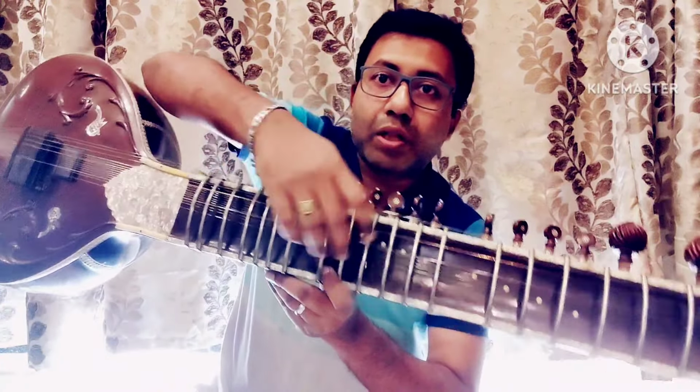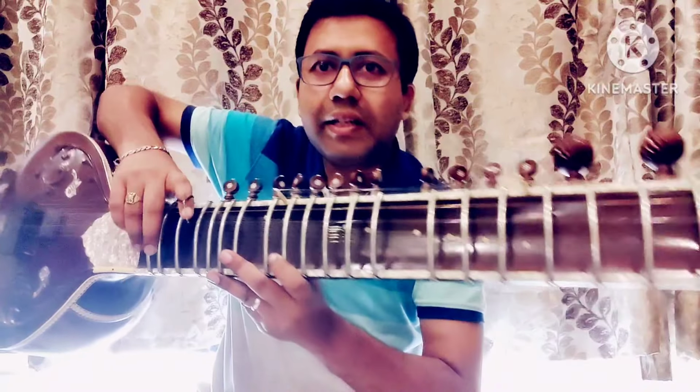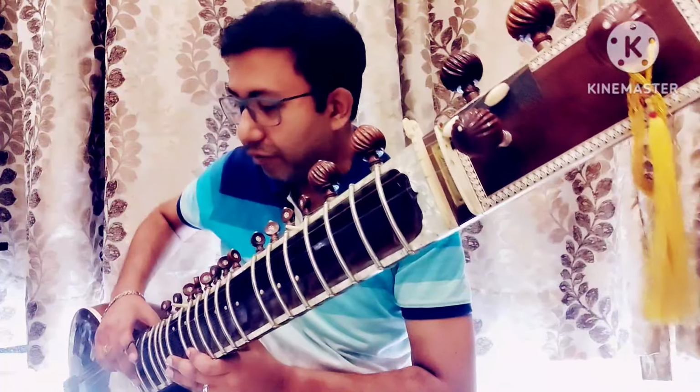Now we discussed the sympathetic string pegs, the frets, the metallic frets. Now let us come to the main string pegs, which pass through the main bridge, the bigger bridge, right? So let us start with the main strings.